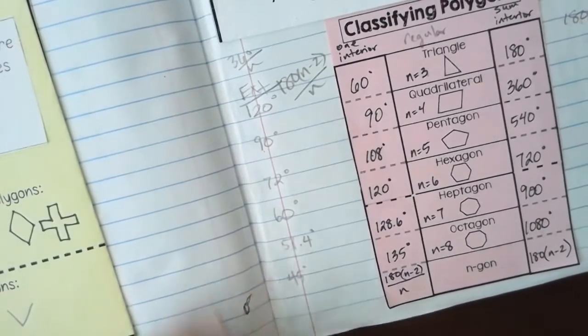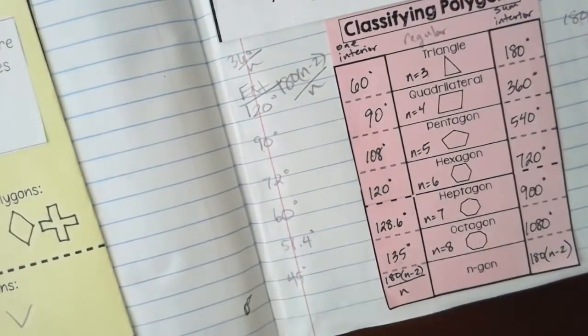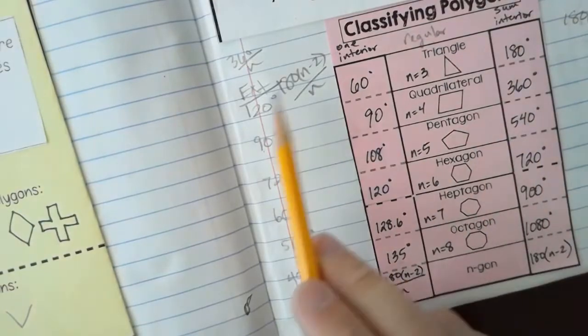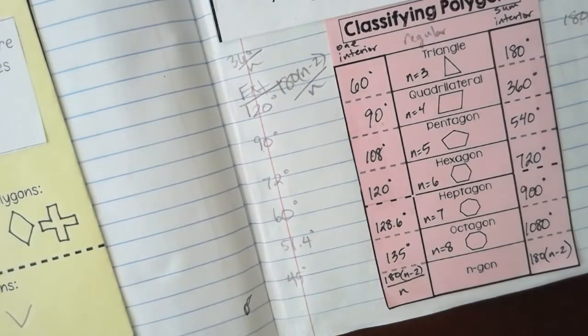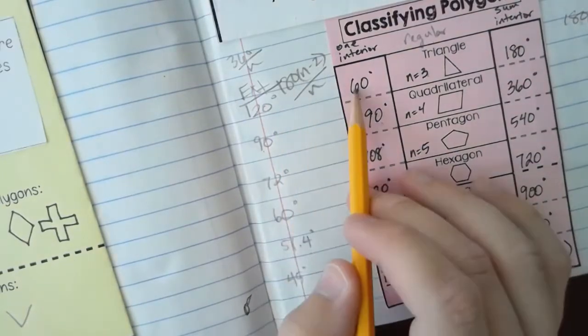Okay, so if we look at what's the relationship between those two numbers, you may notice that each pair of numbers is adding up to equal 180. And that's something that we can count on to be a fact, that in each polygon, an interior angle plus an exterior angle will always equal 180. Well, why is that? Well, let's take this example of this triangle right here.